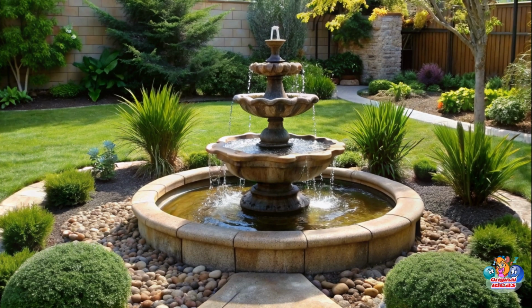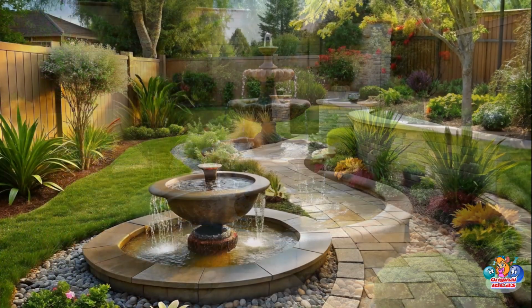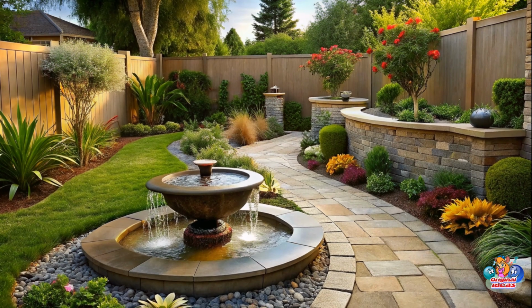By harmonizing with existing features and incorporating the right elements, you can create a tranquil retreat that will leave your guests in awe.